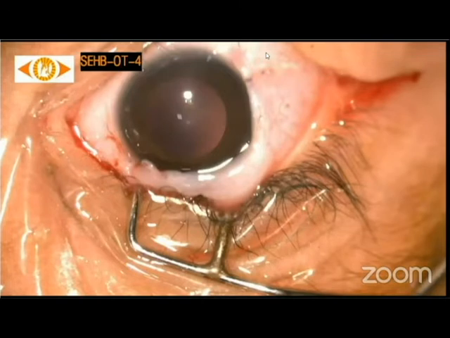For instance, in this child, inferiorly there is no posterior vitreous detachment, while superiorly posterior vitreous detachment was there. So we relieved the relevant traction, and the avascular retina was treated with laser photocoagulation.